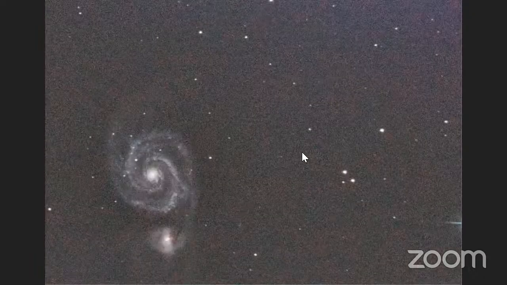But if the same image were taken from a remote location, let me show you one of the images that I took from a remote location, the same Whirlpool Galaxy. How does it appear after a small processing? So this is how it is going to appear.